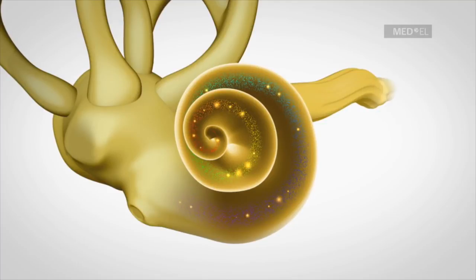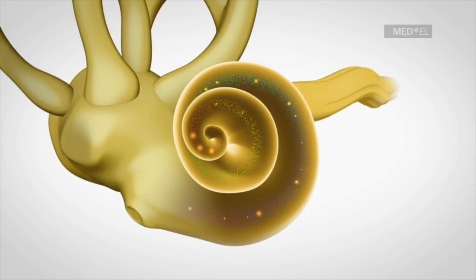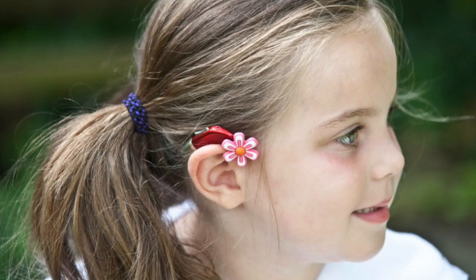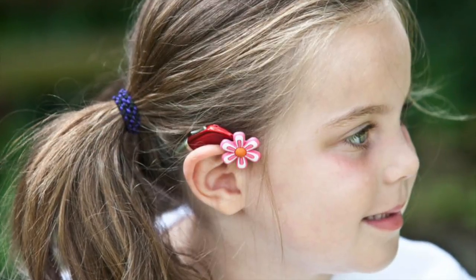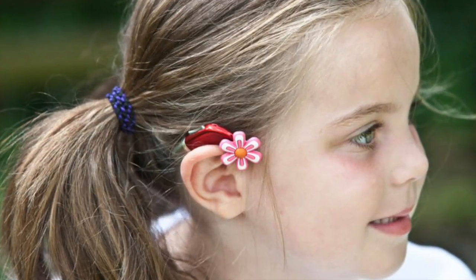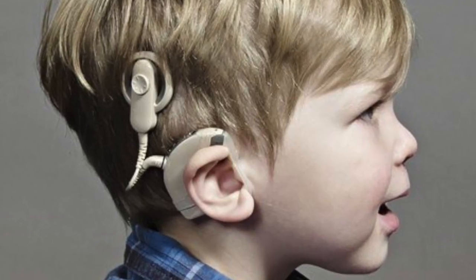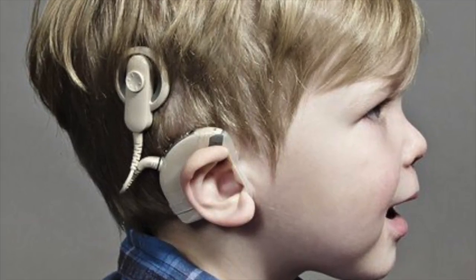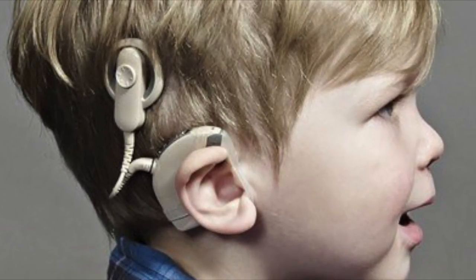These hair cells are responsible for producing precise electrical signals that the brain needs in order to interpret sound. When these hair cells are missing, the result is hearing impairment. When only some of the hair cells are missing, the hearing loss may be considered mild to moderate. In these cases, a hearing aid may be able to help. In addition to hearing aids, there are cochlear implants, which in some cases may be able to help with the more severe type of hearing loss.